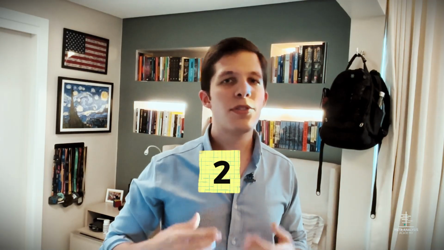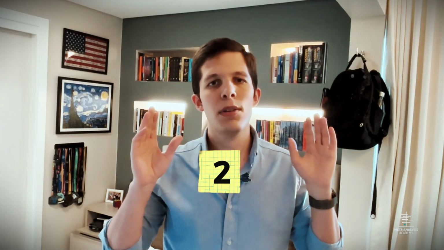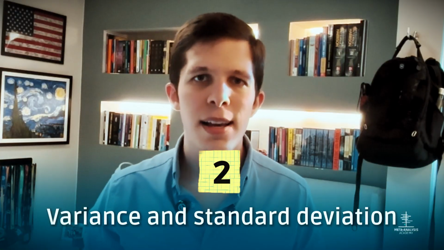Next, we need to understand 2 concepts that are kind of mathematically difficult, but bear with me, you're going to understand them: variance and standard deviation. To understand variability with more precision, we need standard deviation. Those are 2 of the most important, most reliable tools in statistics. Make sure you understand this part.